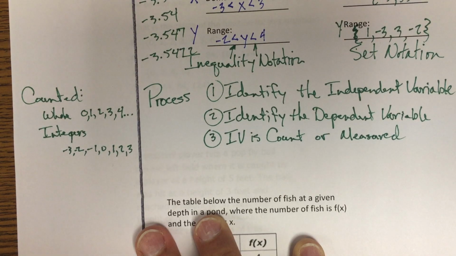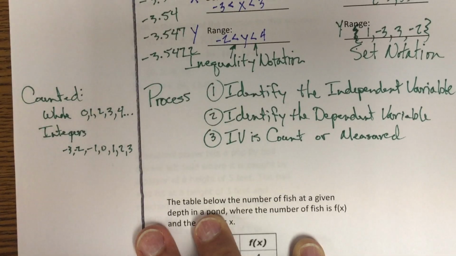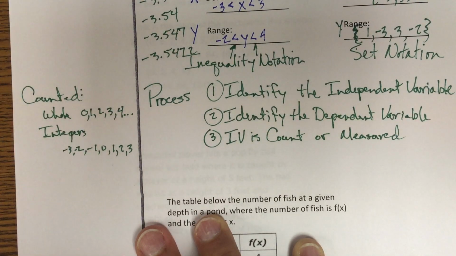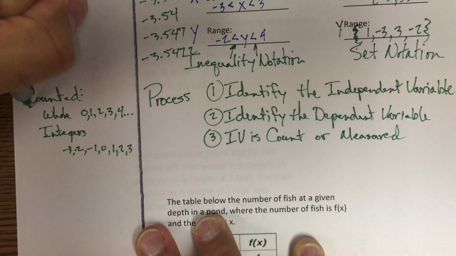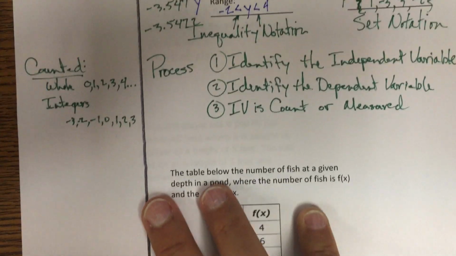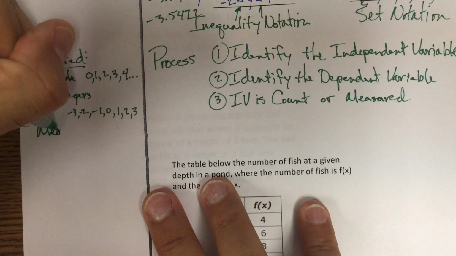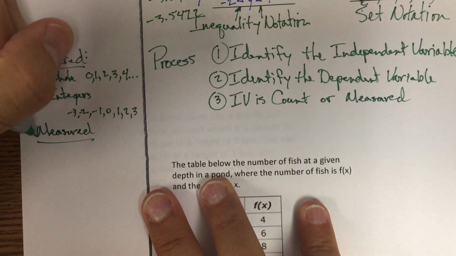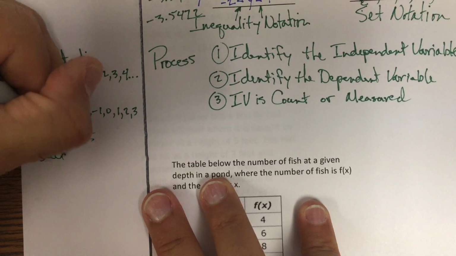Do you count the number of popsicles in the popsicle box, or do you measure them? Do you count money, or do you measure money? So we've got to ask ourselves, is the independent variable counted or measured? So that's counted. Measured numbers are decimals and fractions.